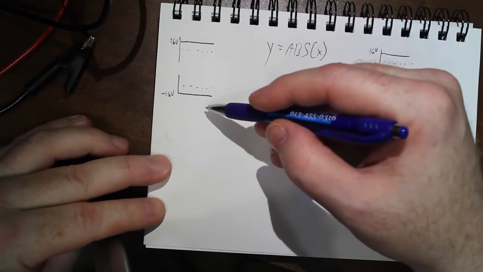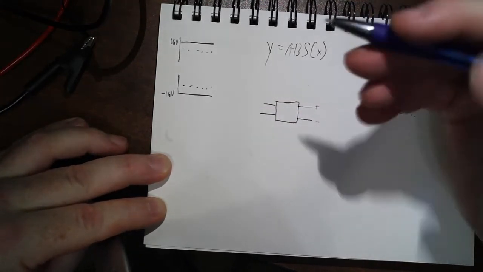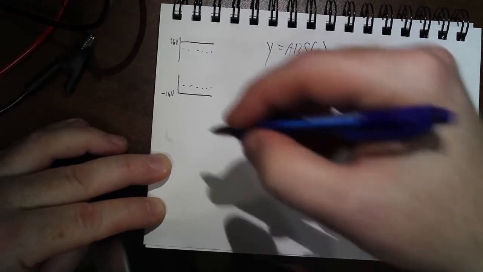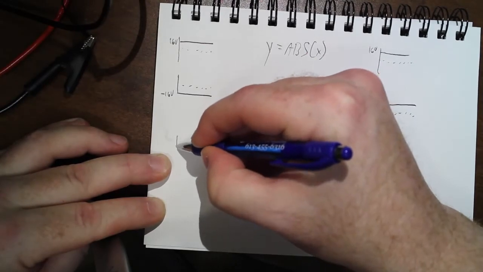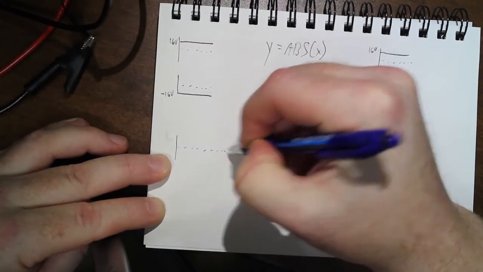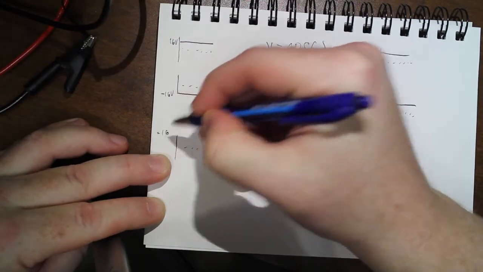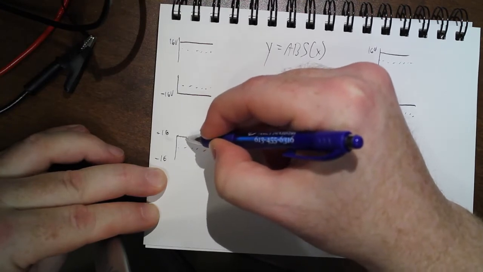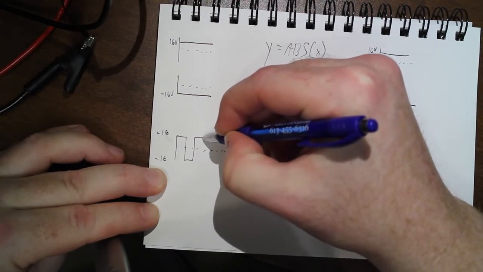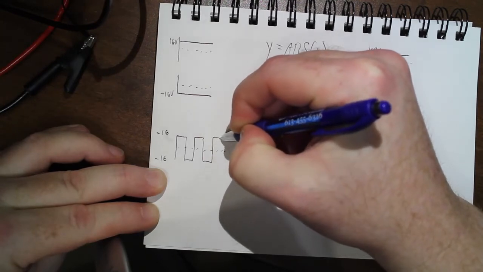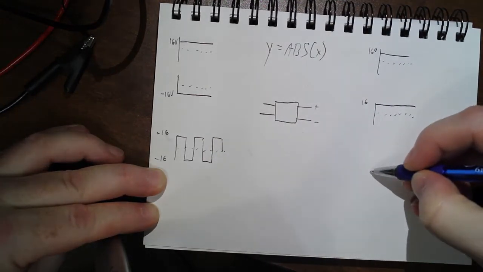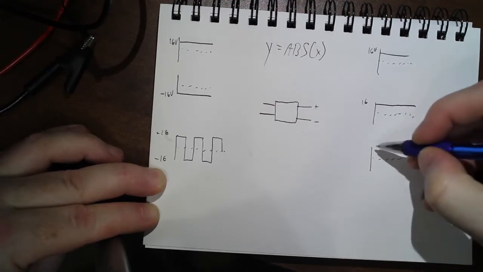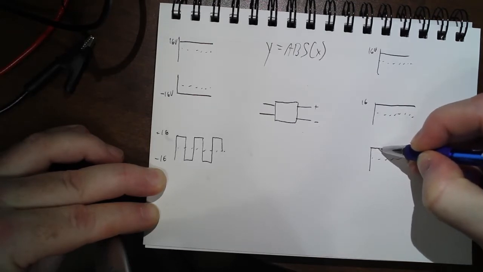So this is where we come into the AC waveform, or not necessarily a sinusoidal waveform. It could be a square wave, it could be anything. And if we were to give it a waveform that did change over time, like a square wave, then the output would also change over time, but it would be always positive.